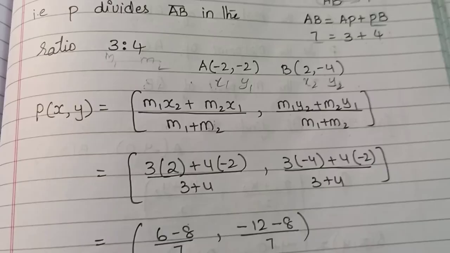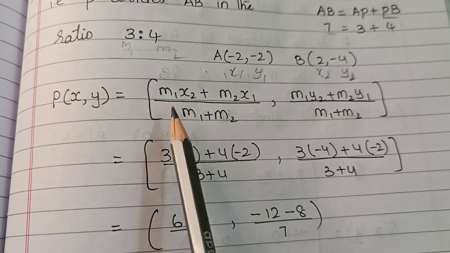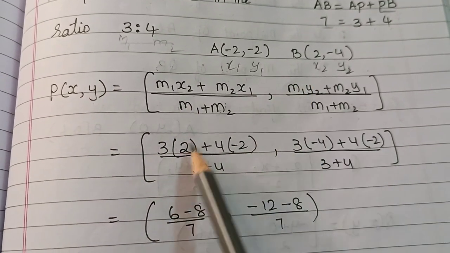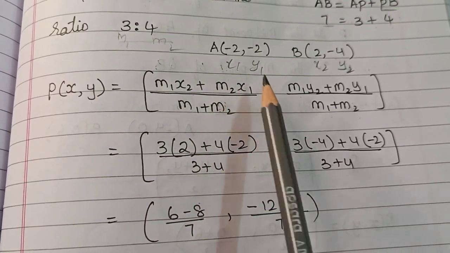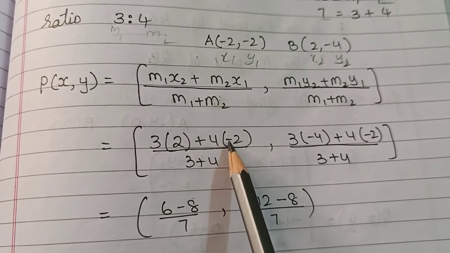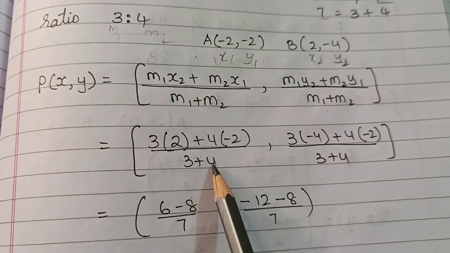Now substitute all these values in this formula. m1 is 3 into x2, which is 2, so 3 into 2, plus m2 x1. m2 is 4, x1 is -2, so write the negative value in brackets, by m1 plus m2, which is 3 plus 4.